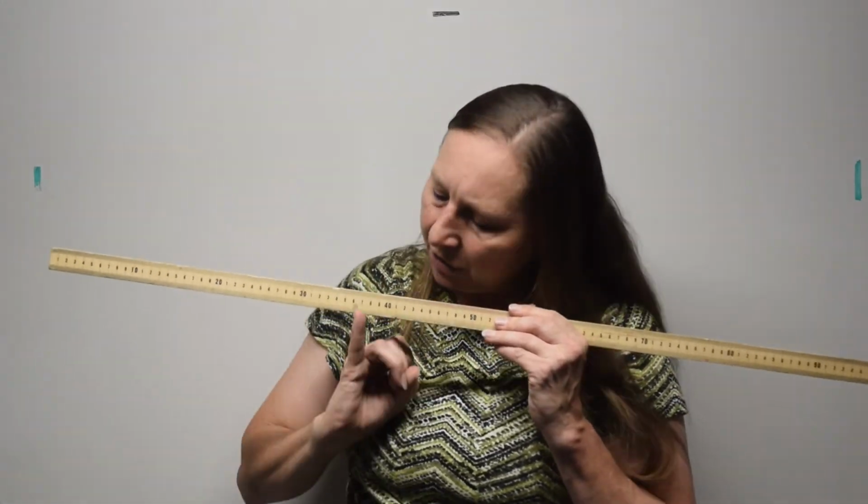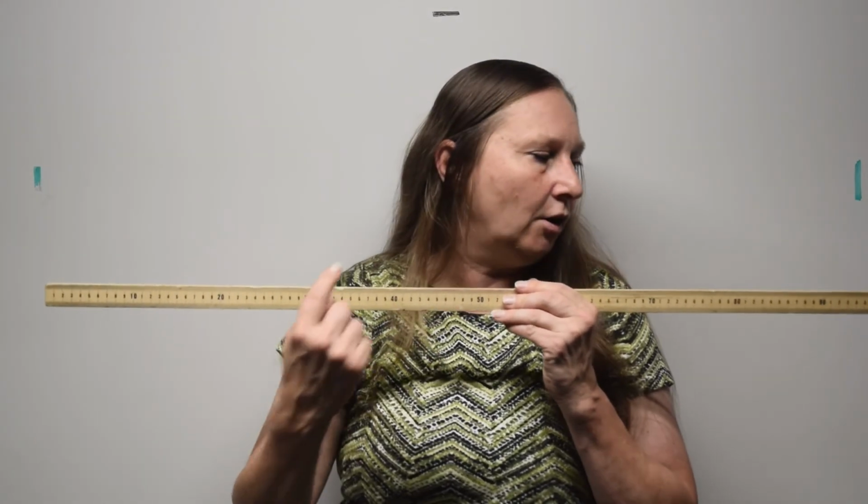Then you've got the little centimeter. The centimeter is about the width of your pinky, and there are 100 centimeters in the meter. And finally, the tiniest unit is the little itty bitty millimeter, approximately the width of a period on a page, and there are 1,000 millimeters in a meter.